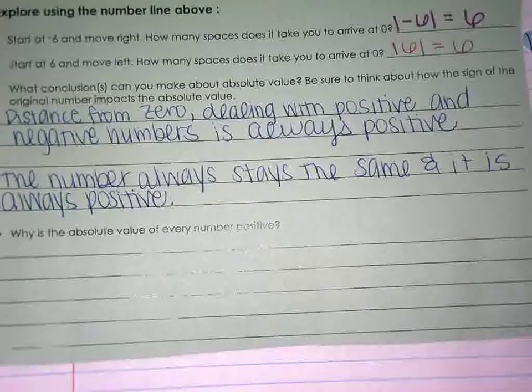What do you think, Ethan? Because it always has to add 0 and you couldn't go down to get 0. Okay, you are definitely on the right track. The key word is in the definition. Absolute. If you look at that definition, there is a key word.